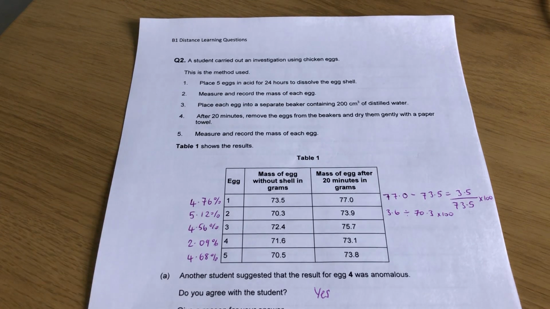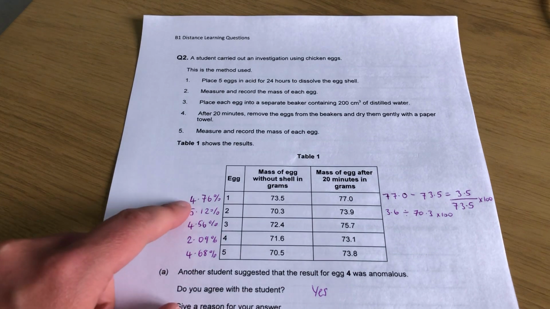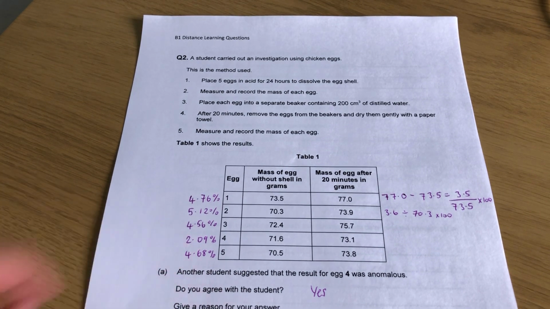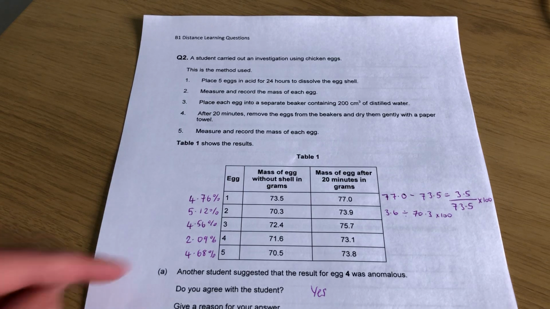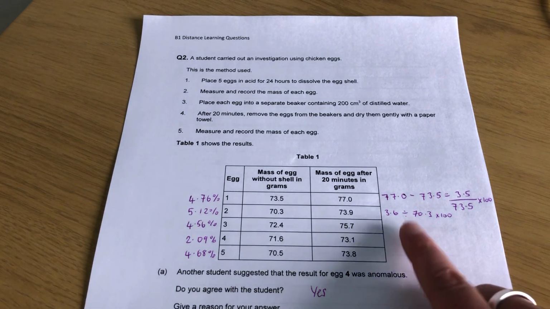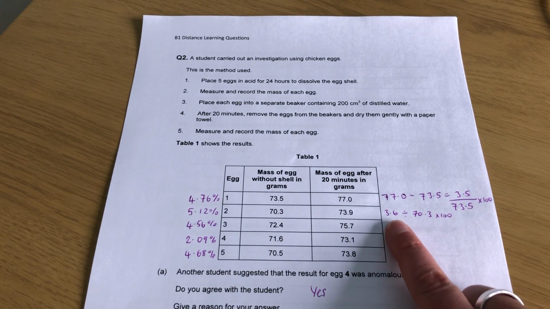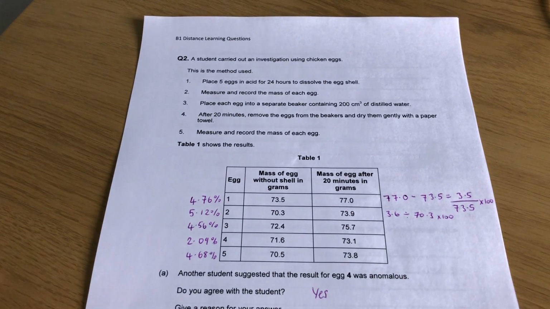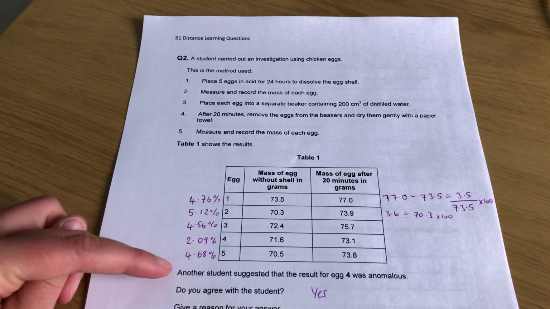Okay, so water must have gone into that egg. In fact, water's gone into all of the eggs because we've all got positive percentage increases. We've got no decreases there, which should be represented by a minus here. Then I worked out the difference here. I wrote it out slightly shorter this time. So I found out that the difference was 3.6, divided it by the start and times it by 100, and there we go again. And I've done that for all of them.